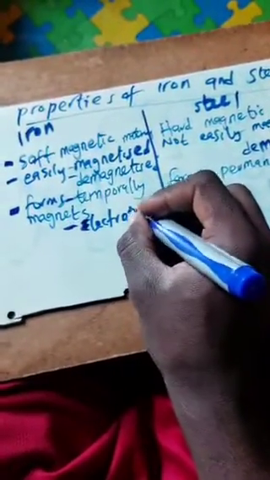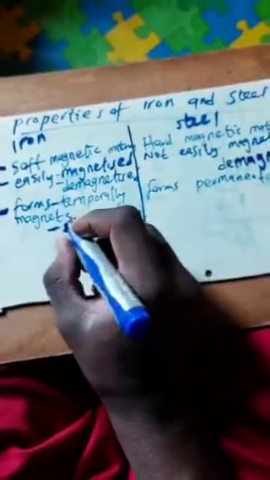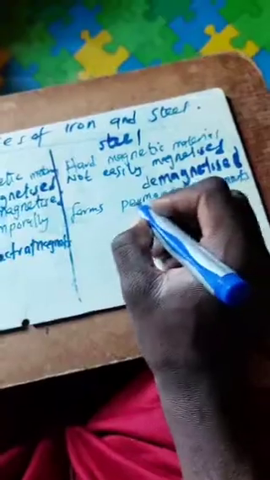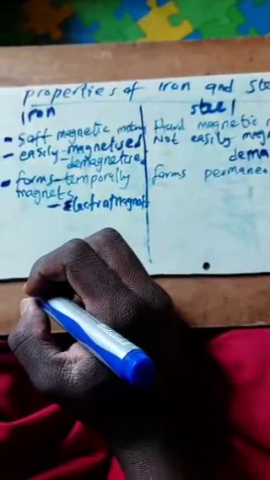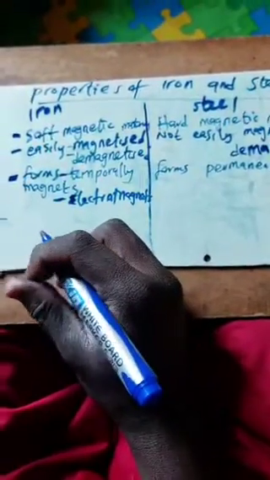Electromagnets. Iron is used to form temporary magnets and electromagnets. Steel is used to form permanent magnets. Okay. Iron is also used to make videotapes.